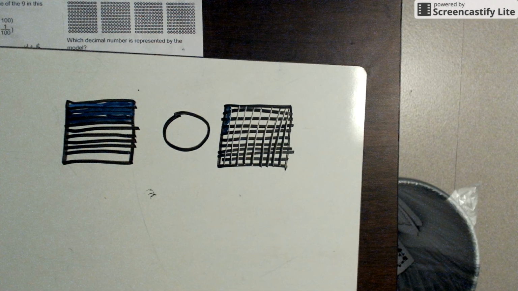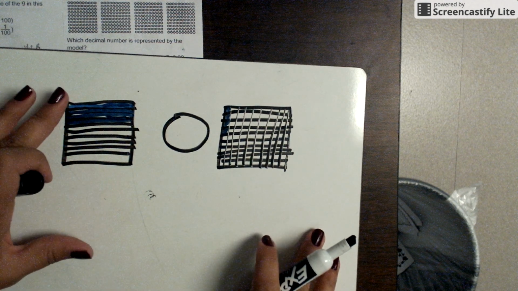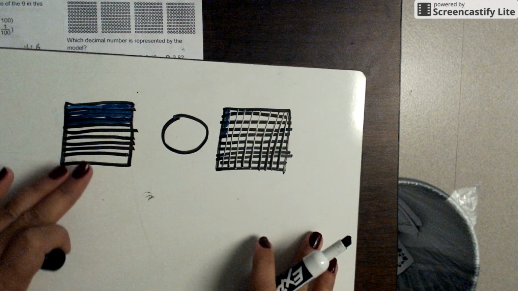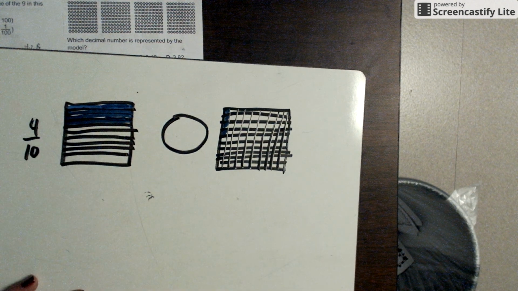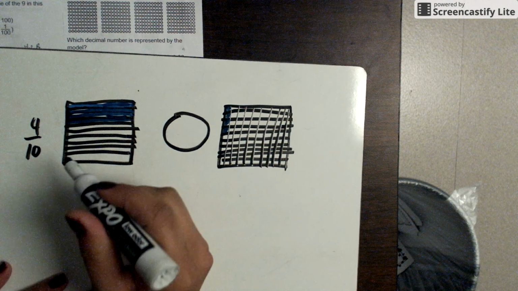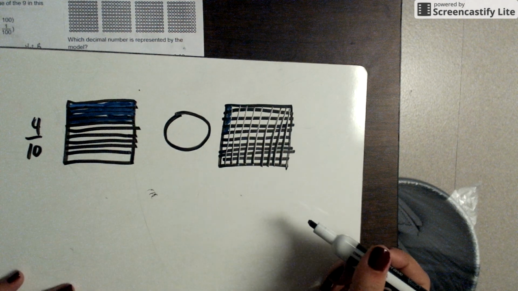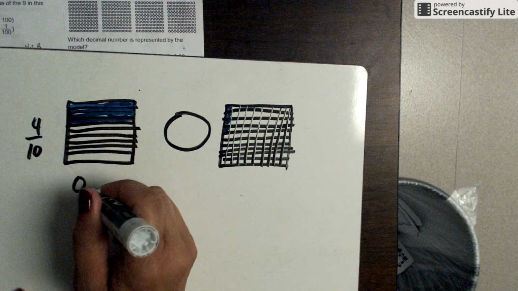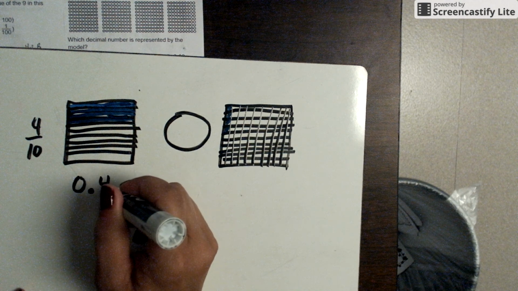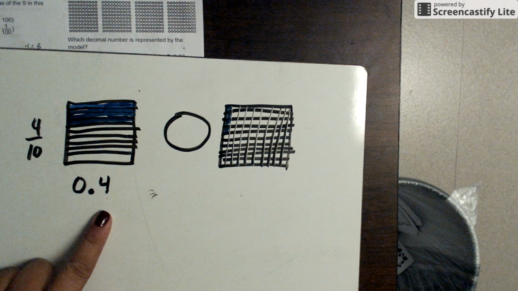So the strategy is always to first label your decimal. So when I'm looking at this flat, I notice that I shaded in 4 out of the 10 equal parts. So 4 out of 10 equal parts is 4/10. And as a decimal, that just means that we would put a 4 in the tenths place. So that would mean I would have 0 ones and then a 4 in the tenths place.